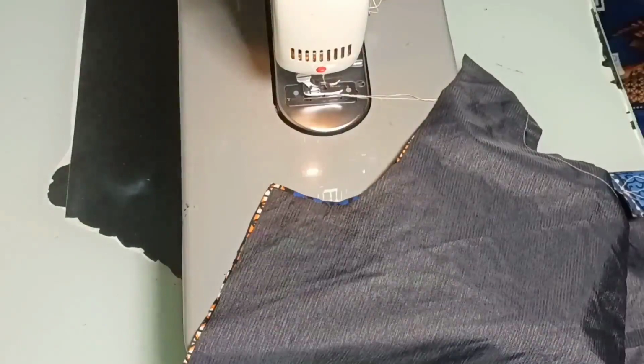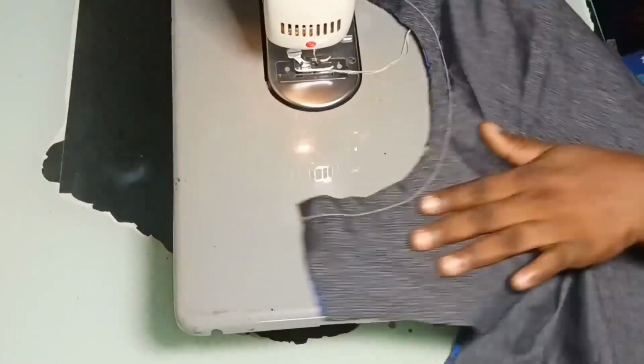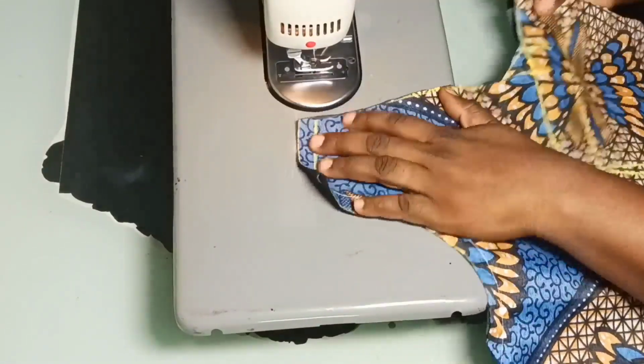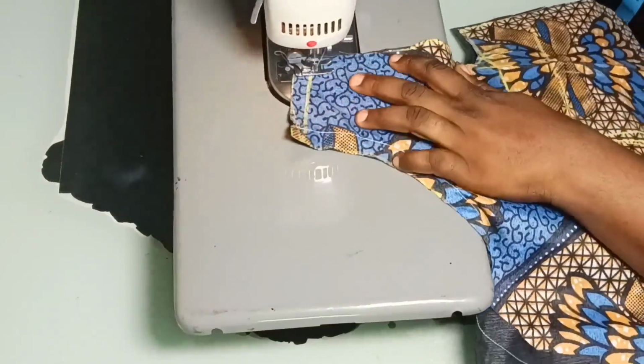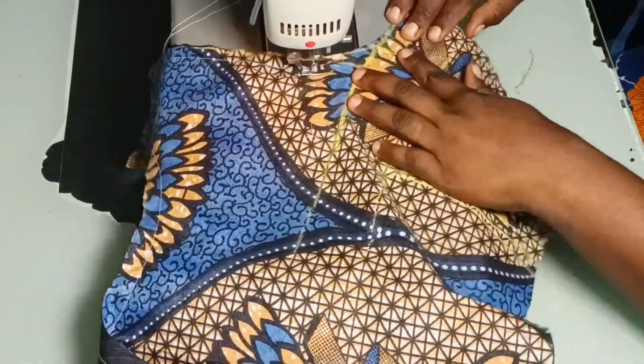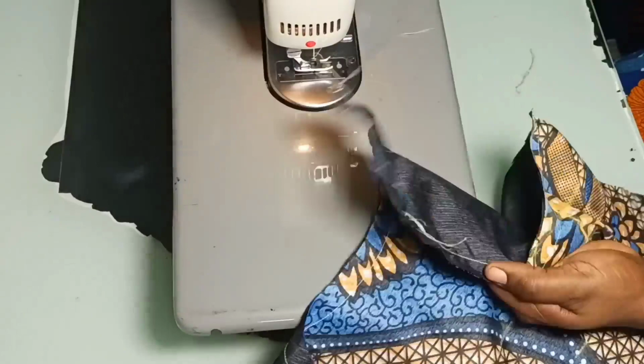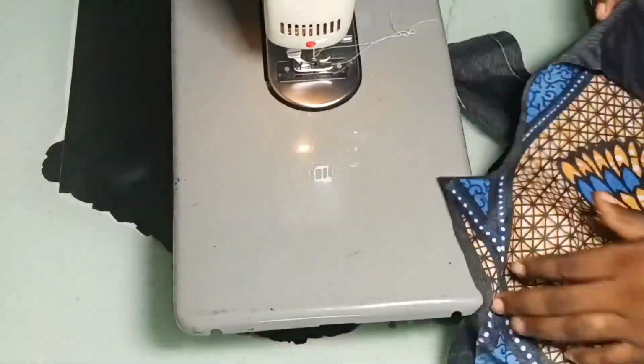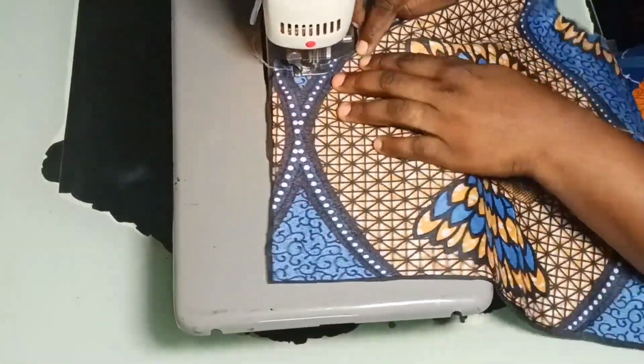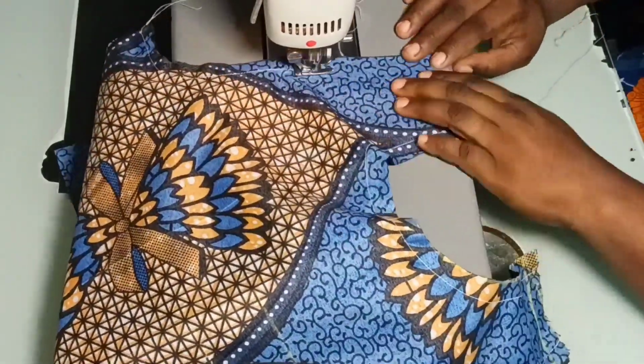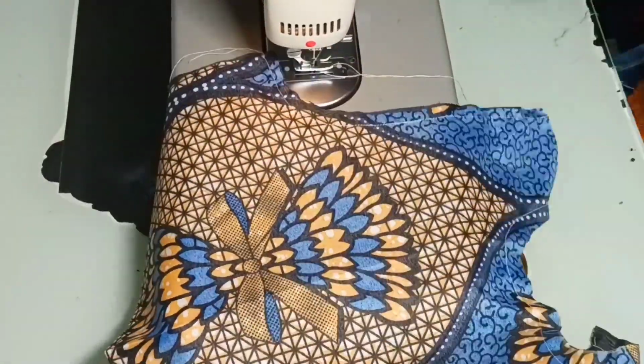I'll also go ahead and sew the armhole. Like I said earlier, I want to turn the armhole with lining. So I'll also go ahead and turn the armhole with lining like so. Okay, I'll do the same thing to the other side of the armhole. Now, whatever I'm doing to the front, I'll do the same thing to the back pattern as well.